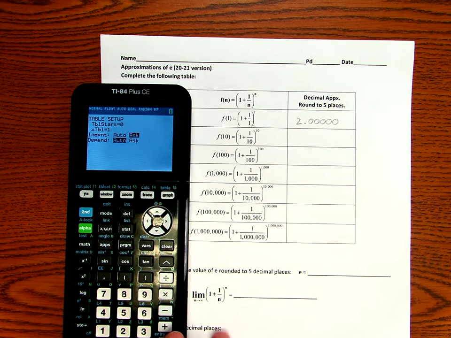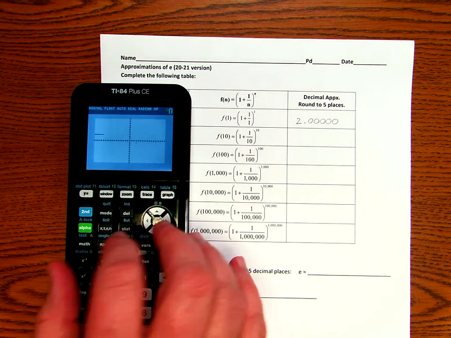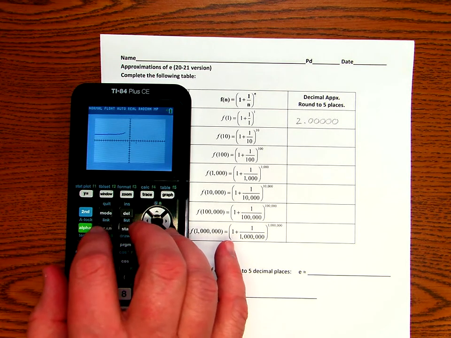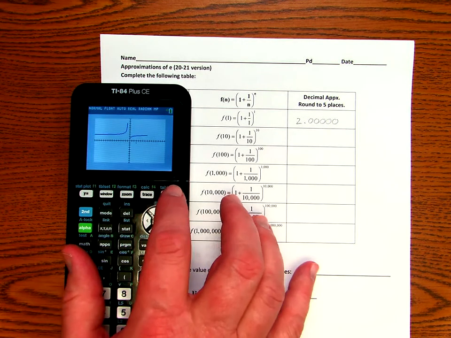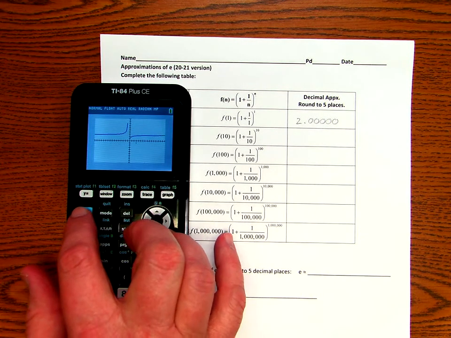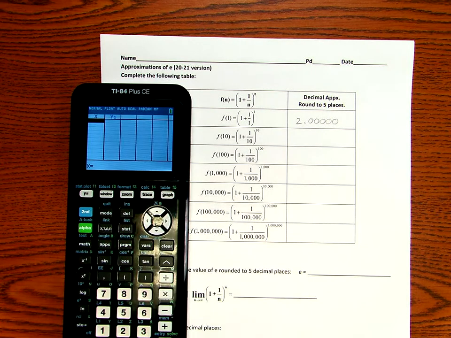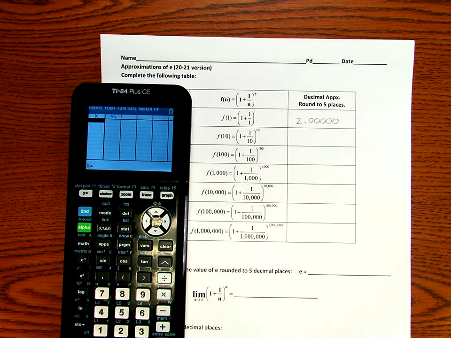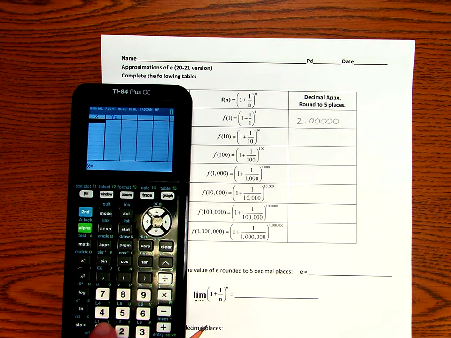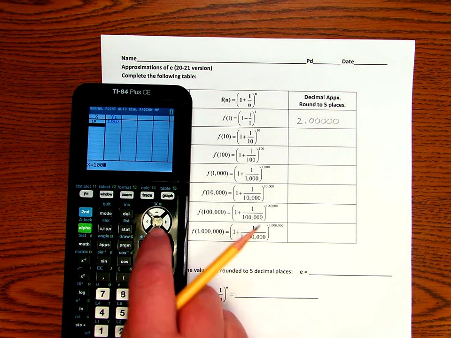Put it to ask auto, and then when you go to table, oops, I didn't want to do that. Sorry. When you go to table, it allows you to type in particular x values that you're interested in evaluating the equation for. So the next one is we want f of 10, and then 100, and 1,000.